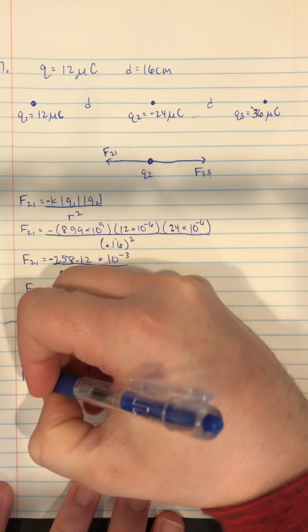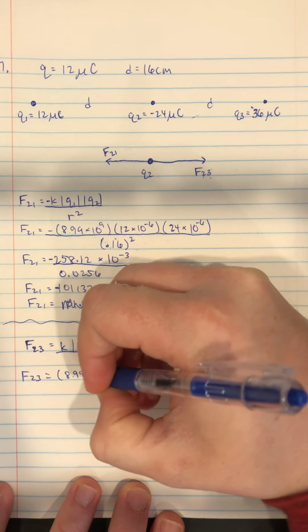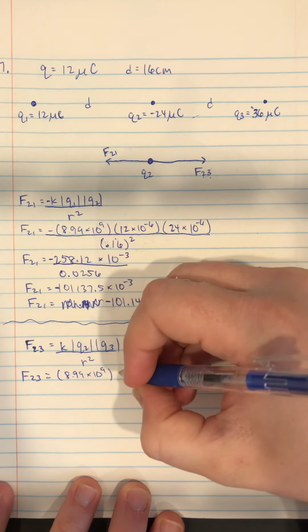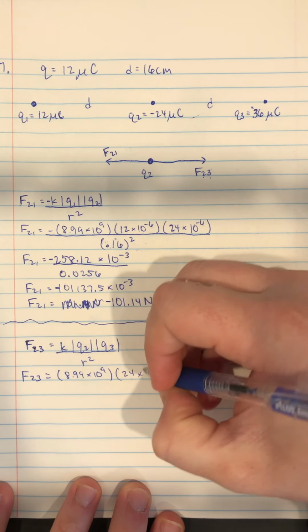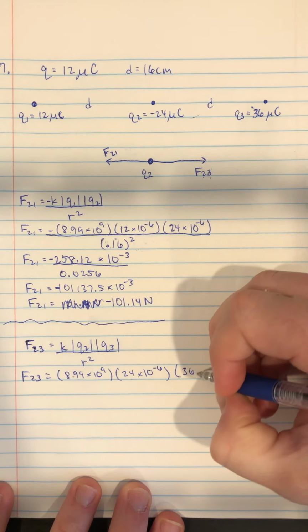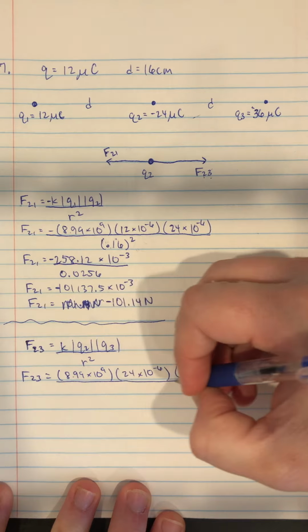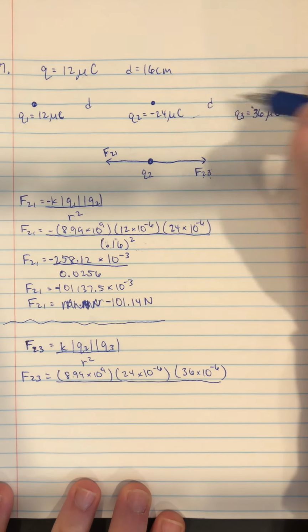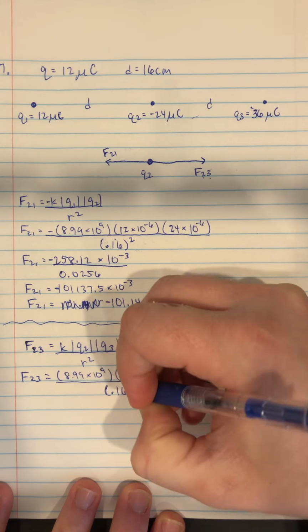Keep going. 8.99 times 10 to the 9th times 24 times 10 to the negative 6th times 36 times 10 to the negative 6th divided by, this time, right, just D because we're talking about 2 and 3, so it's going to be 0.16 squared again.